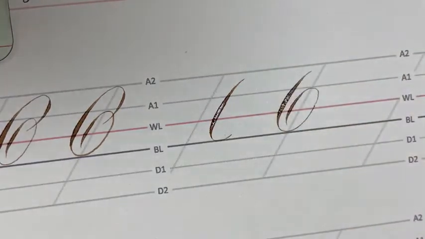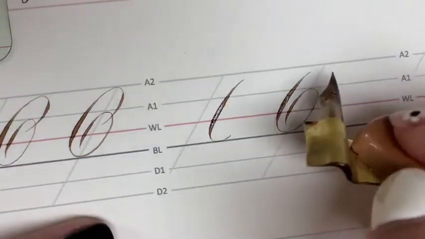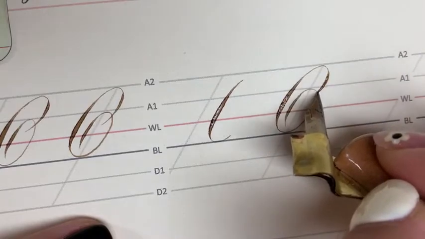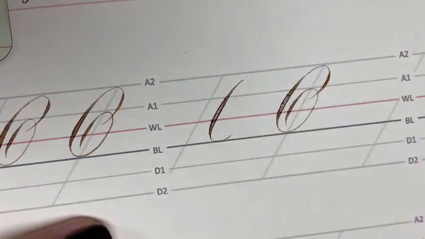Sorry, the ink dries quite quickly because it's very hot in Hong Kong. You add a very light shade and enter.